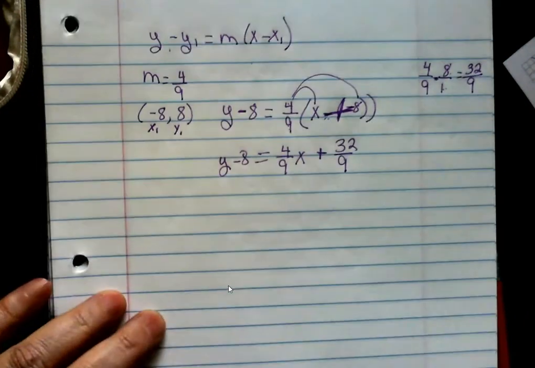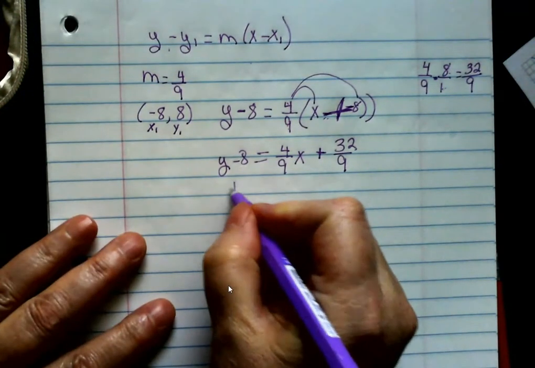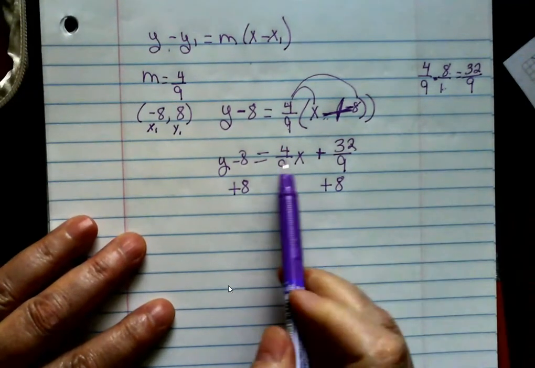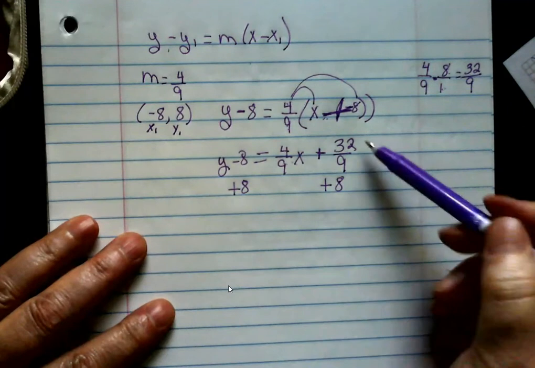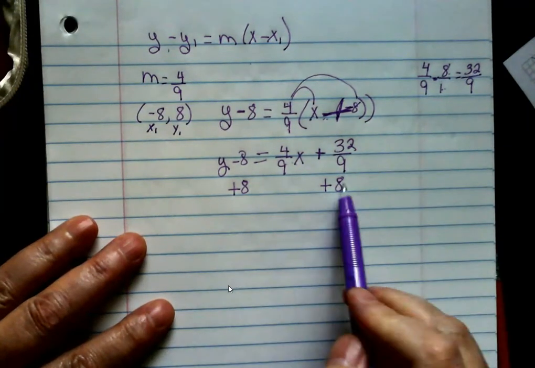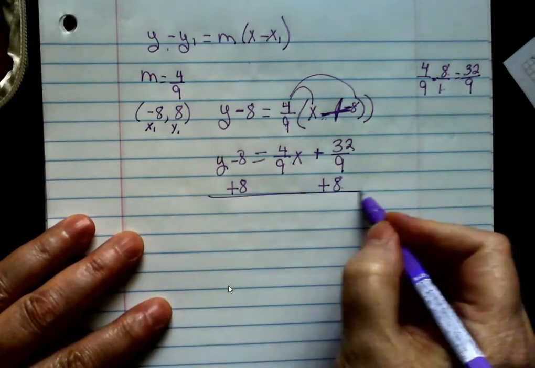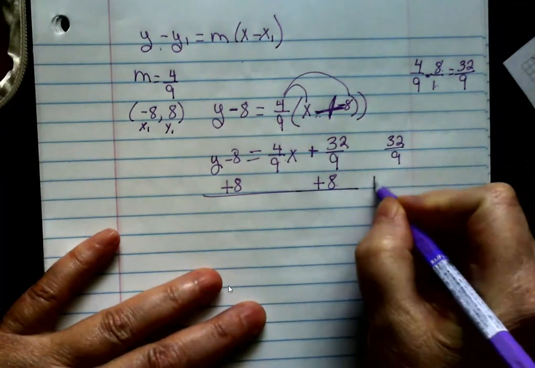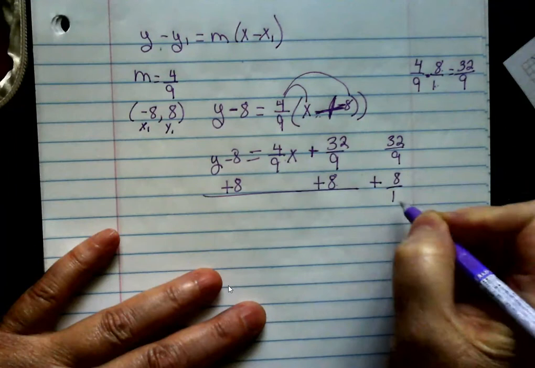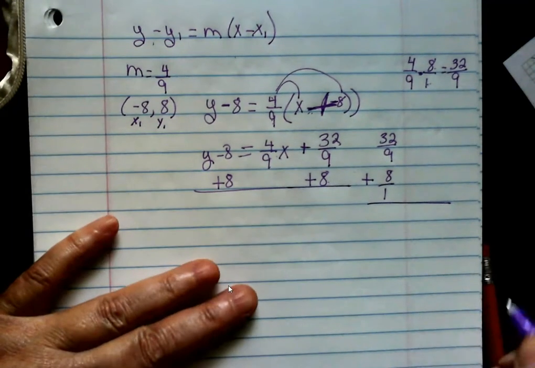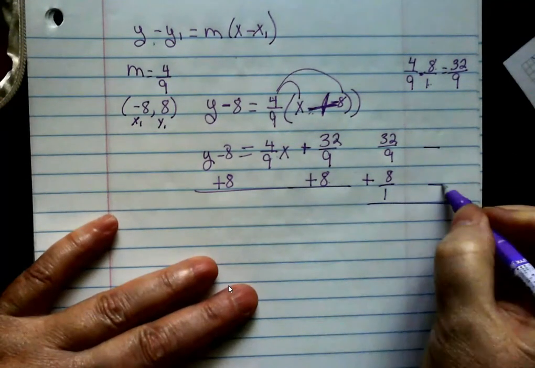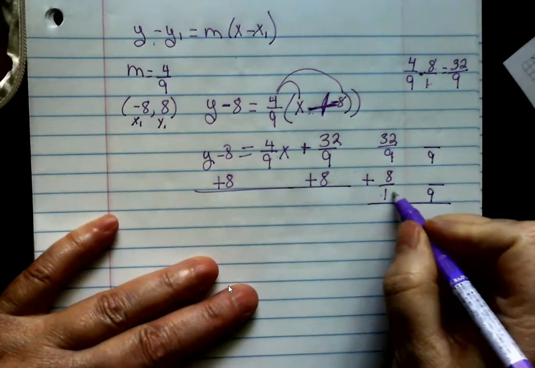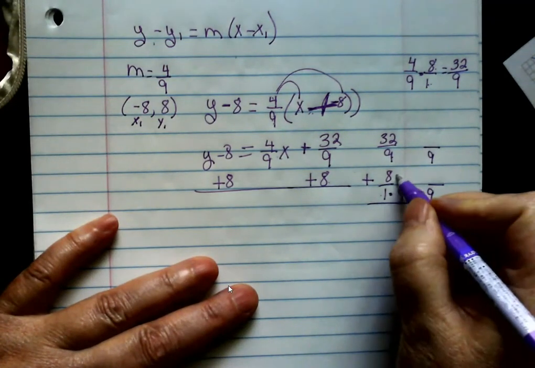Now comes the hard part. I'm going to add 8 to both sides. Now remember, you're adding it to your whole number because it doesn't have a variable. So instead of multiplying by 8, I'm now adding an 8. So let me show you what that looks like. You have 32/9 plus 8/1. So when you add fractions, you have to have a common denominator. The common denominator of 1 and 9 is going to be 9. So this is times 9, and this is times 9.